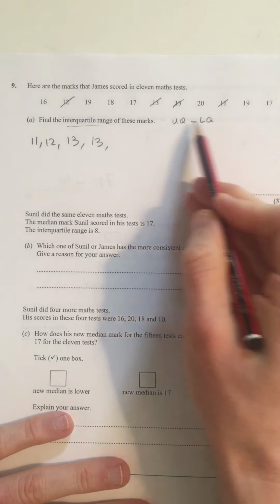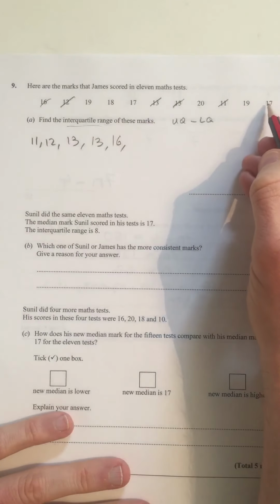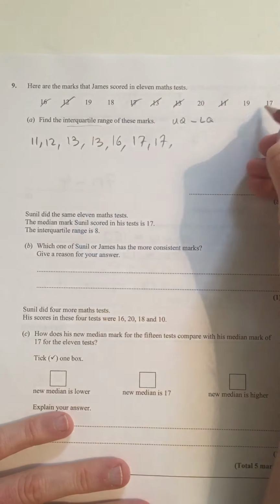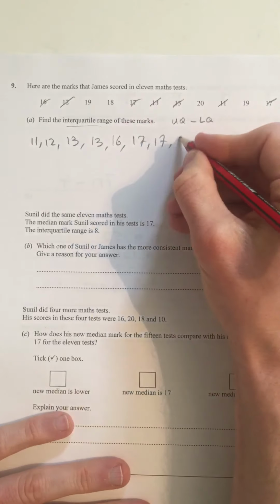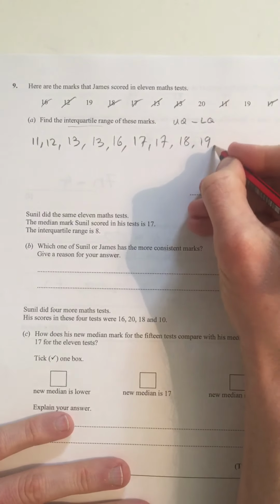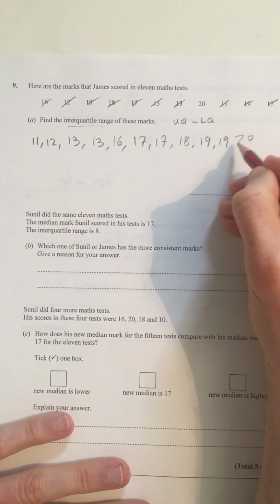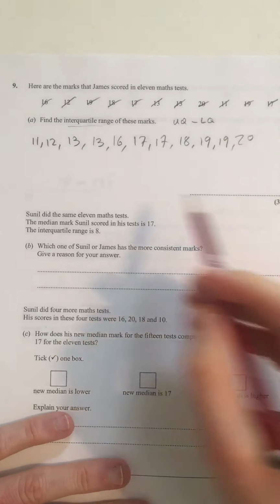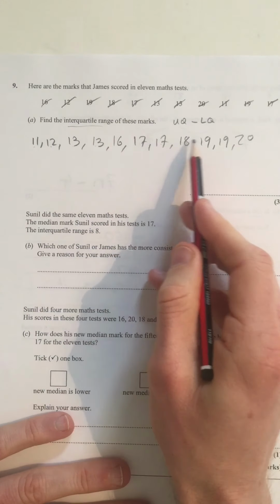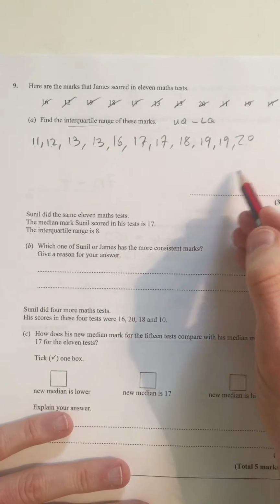The next smallest number is 16. Then we've got 2 17s. Then we've got an 18. And 2 19s. And the biggest number in this list is 20. And hopefully I should have 11 numbers here. 1, 2, 3, 4, 5, 6, 7, 8, 9, 10, 11. Good. Right, okay, so now they're in order.